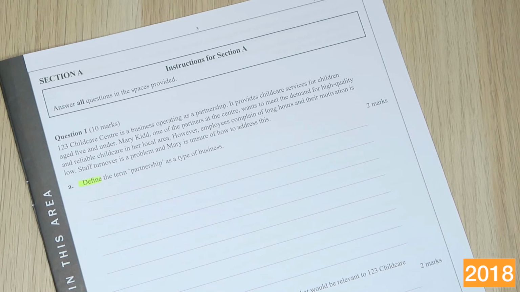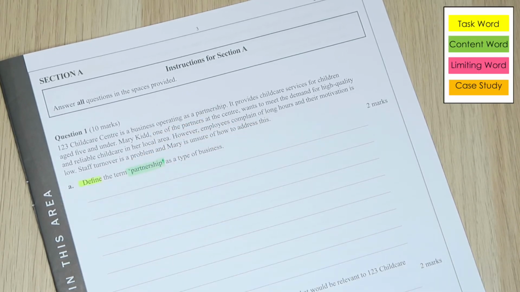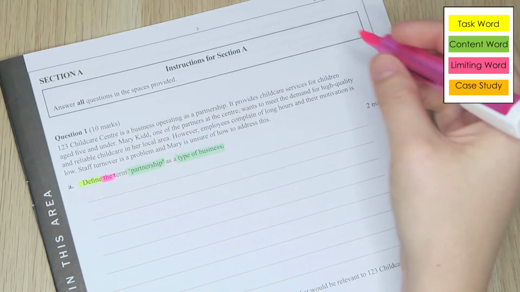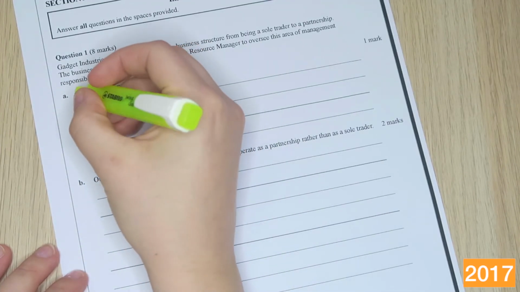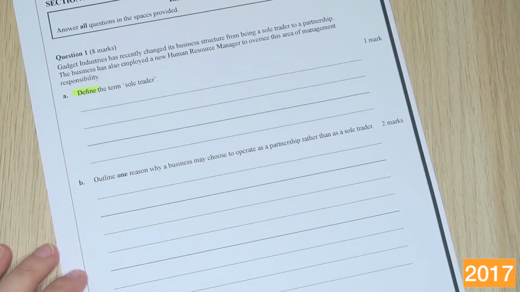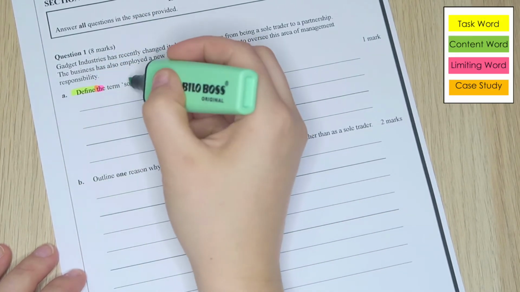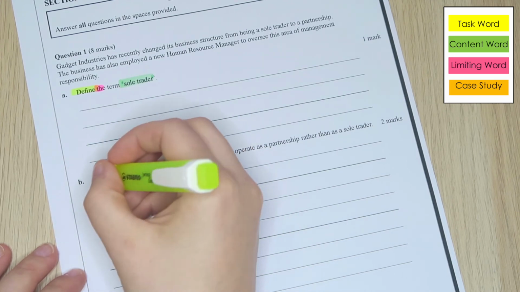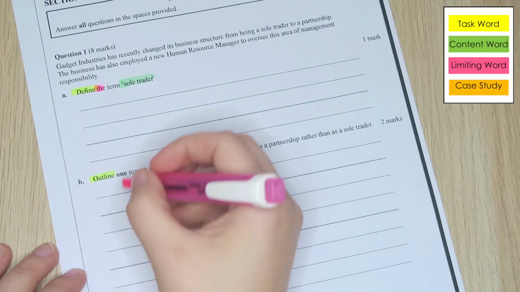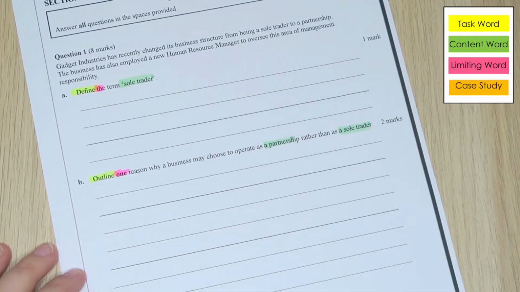In 2018, question 1A asked for students to define the term partnership as a type of business. So the same dot point was used, but a different category of business from that selected in 2019. Finally, back in 2017, question 1A asked students to define the term sole trader. Again, a different category from the following 2 years, and this was then built on with question 1B, which asked students to outline one reason why a business may choose to operate as a partnership rather than a sole trader.